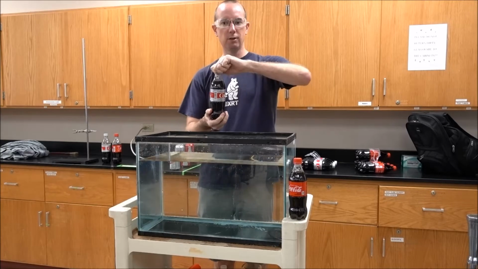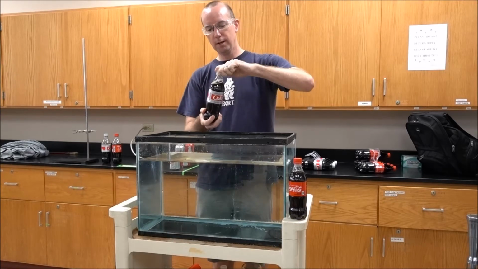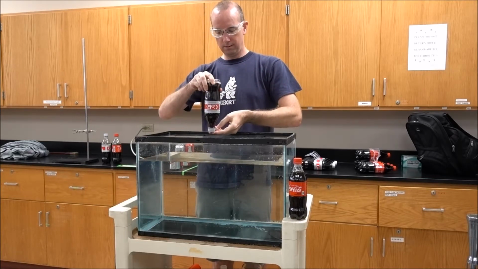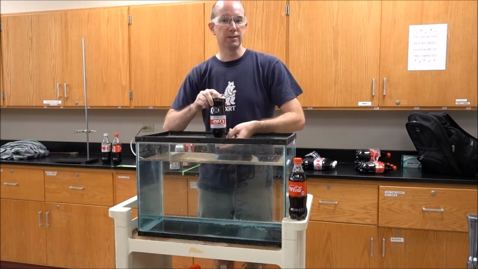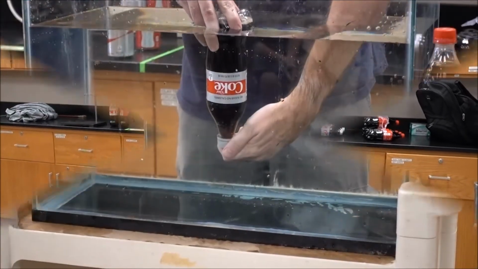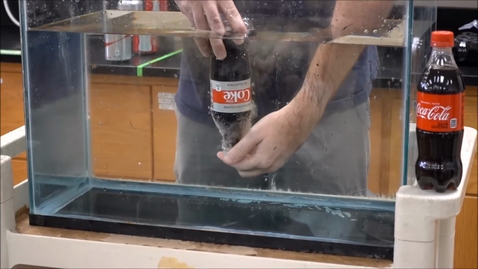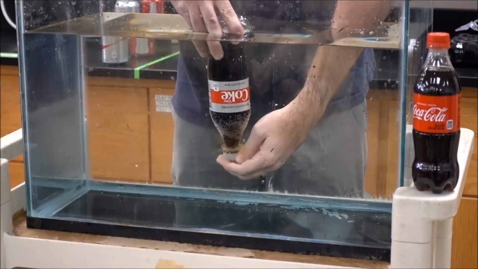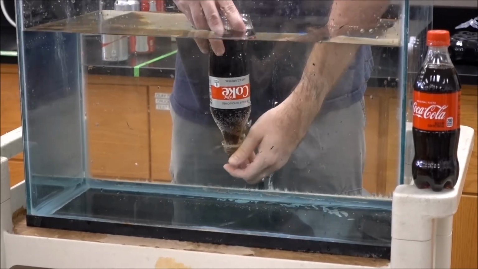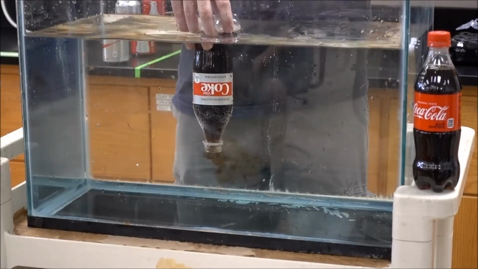So I've got Diet Coke here, and I've already opened this to let the gas out. I'm going to invert it and stick it underneath, and let's see what happens. Let's get a close look. So I'm going to take the lid off, and there's some gas that comes out. But if the liquid in here is less dense than water, it should pretty much, except for diffusion, stay in the bottle.